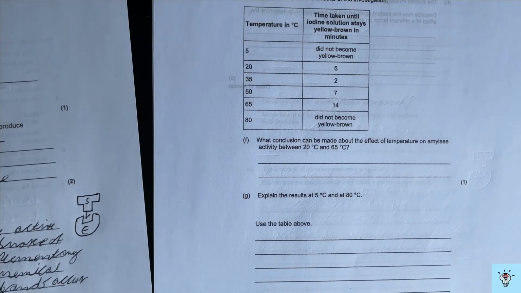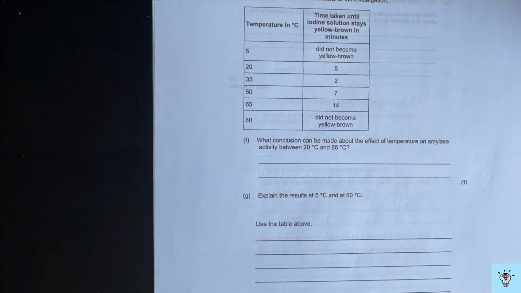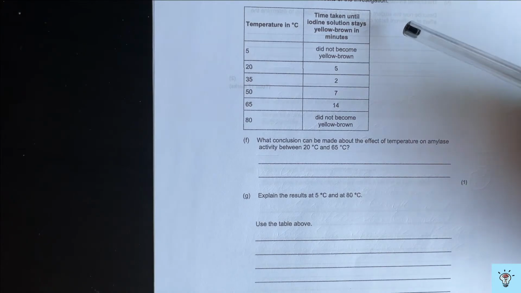So we're going to try and have a quick look at these last two questions here and then see what we can do. So the table below shows results of the investigation. Temperature in Celsius in one column, time taken until iodine solution stays yellow-brown in the other column.